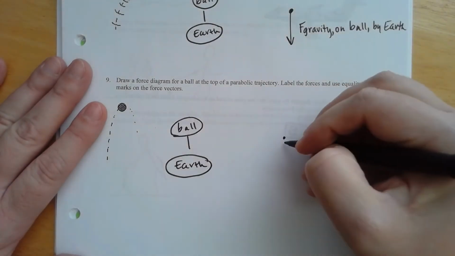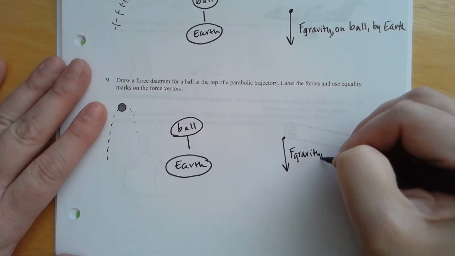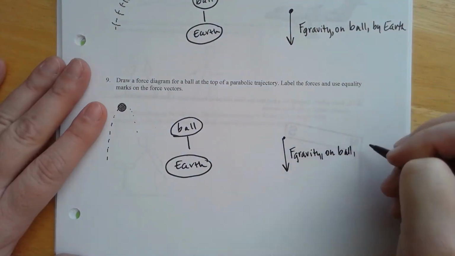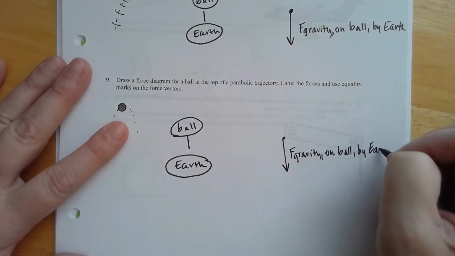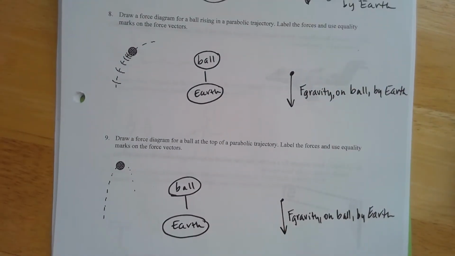So here we've got gravity on ball by Earth. So those two are the same. The forces that are acting on that ball don't change throughout its path.